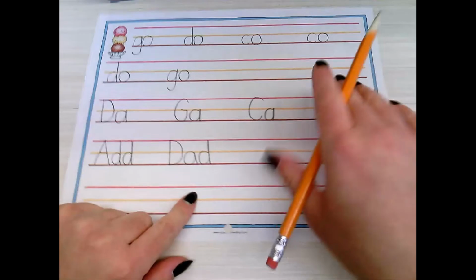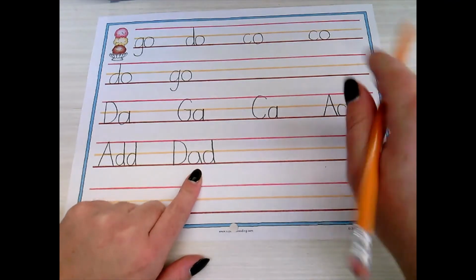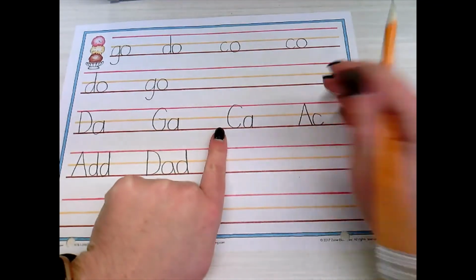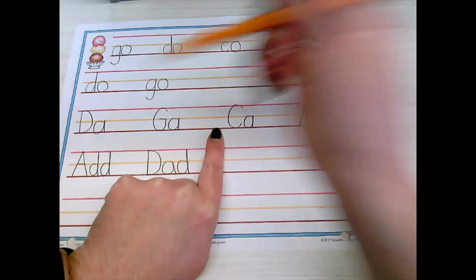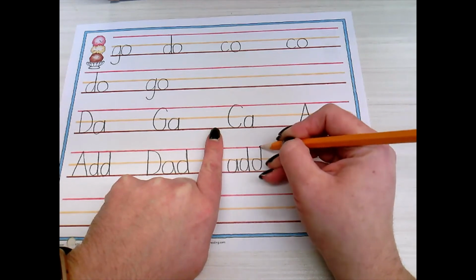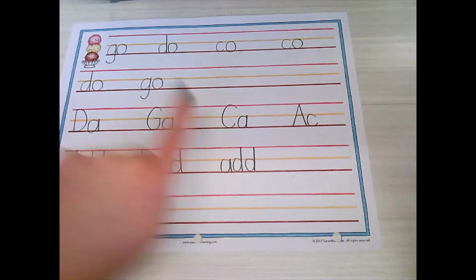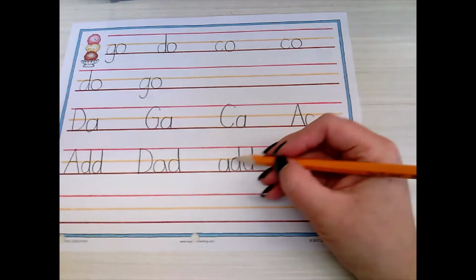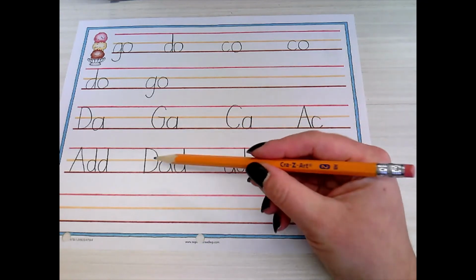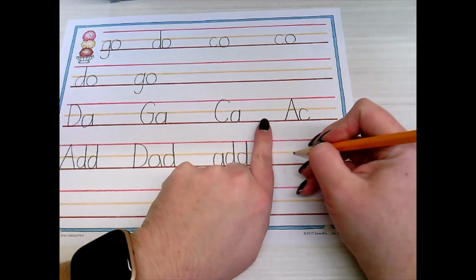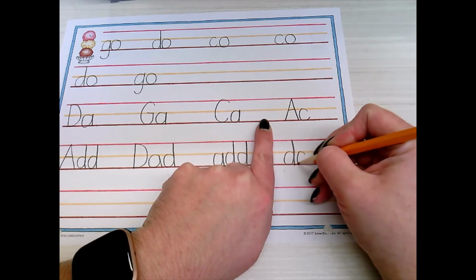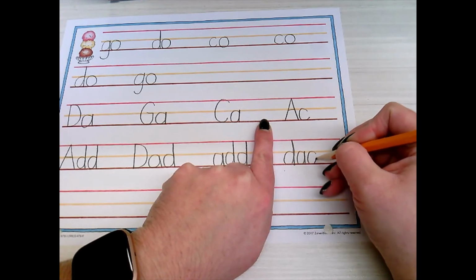For the last two words, we're gonna write add and dad again, but we're gonna use lowercase letters at the beginning. So we're gonna write add, and we're gonna use a lowercase a. Add. Had to fix my A there, it was starting to float away. A-D-D. And then I wanna write dad again, but with a lowercase d. Start with a C to make a D. D.